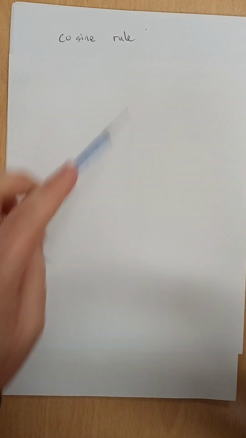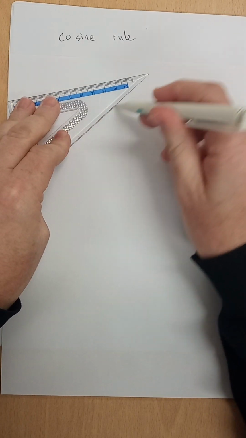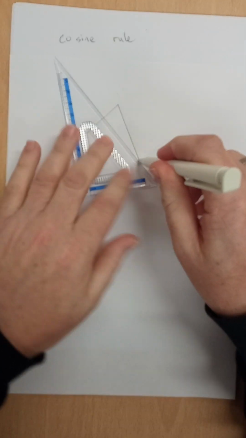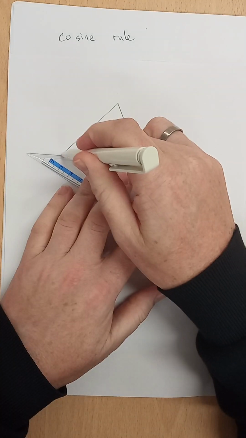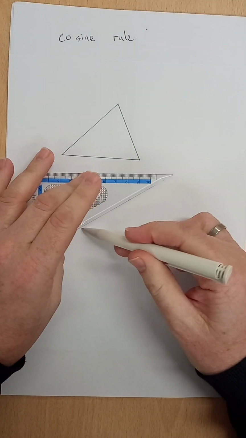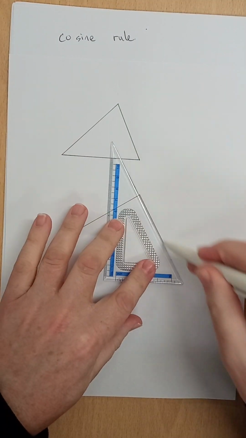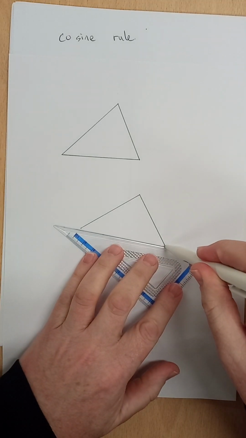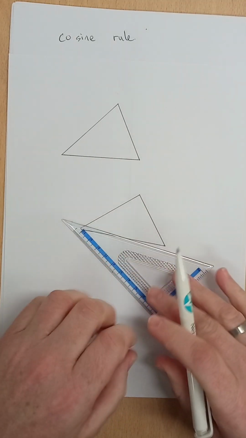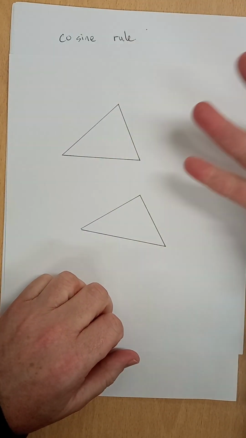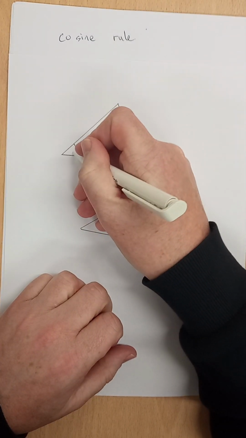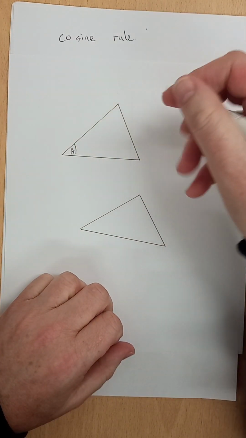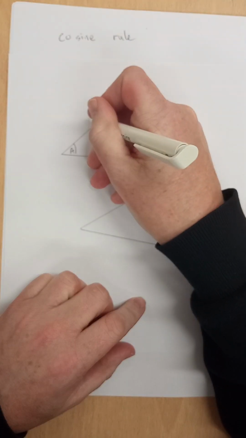The cosine rule is a rule that's used for particular scenarios. I'm going to show you the two scenarios in which you would use the cosine rule. If it's not one of these two scenarios, I would always encourage people to just use the sine rule or something else. The first scenario is where you want to find an angle and you know the three sides.